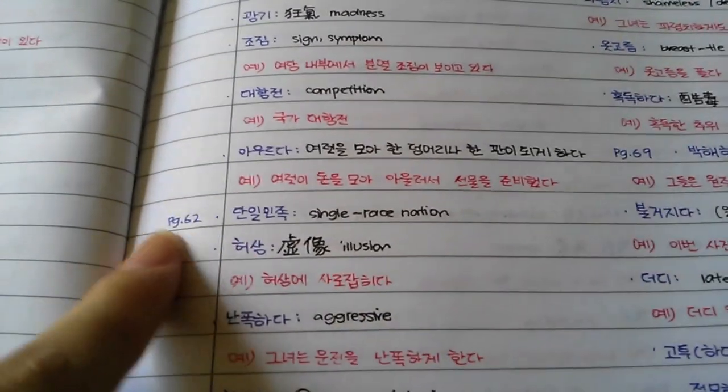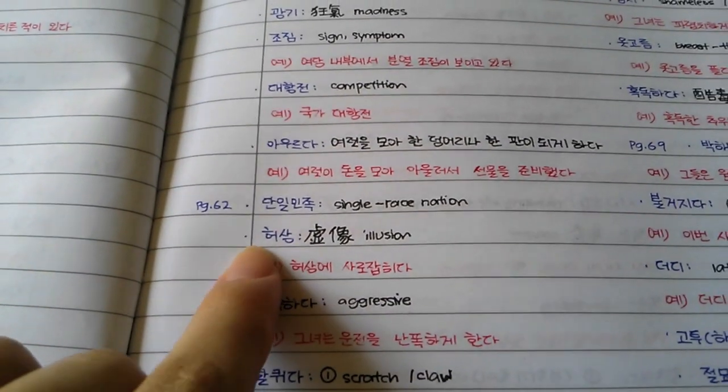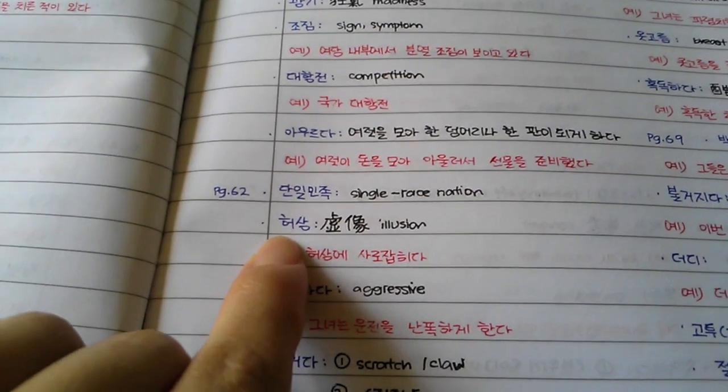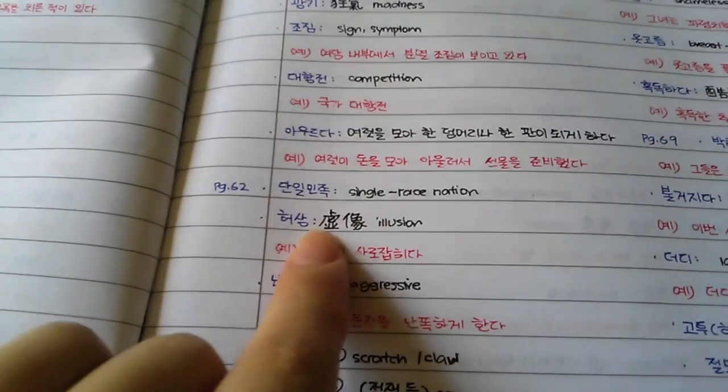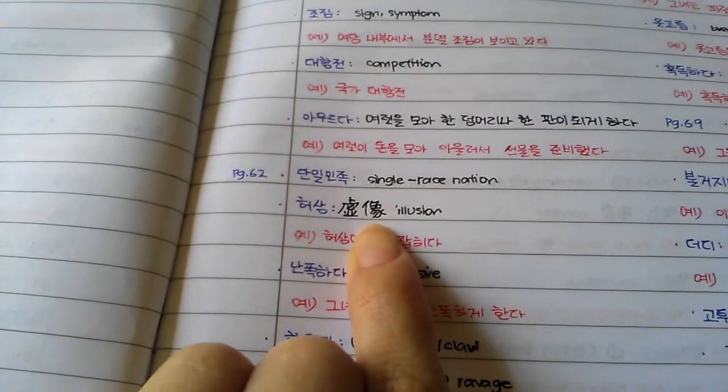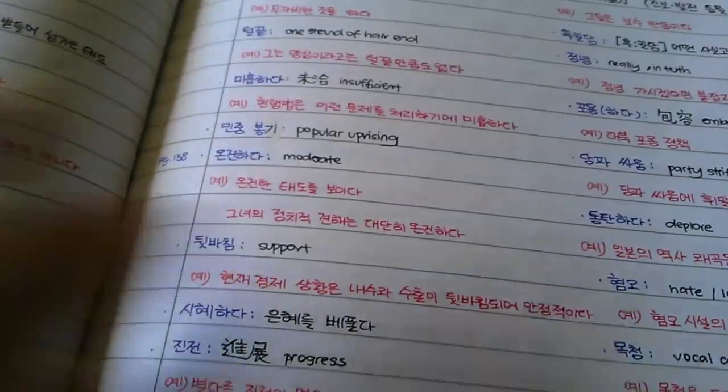Yeah, so I was saying that for words that come from Sino-Korean words like Hosang, they come from Chinese characters, so I actually write it down for me to remember. So yeah, everything is vocabulary right now.